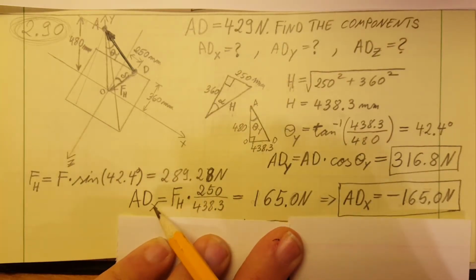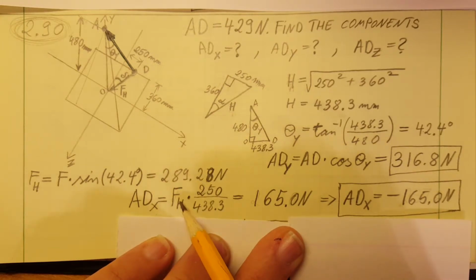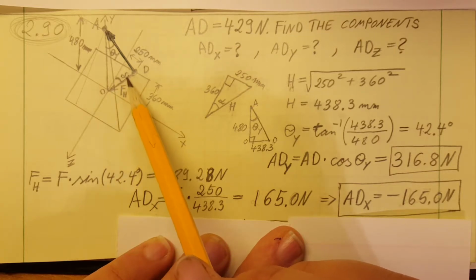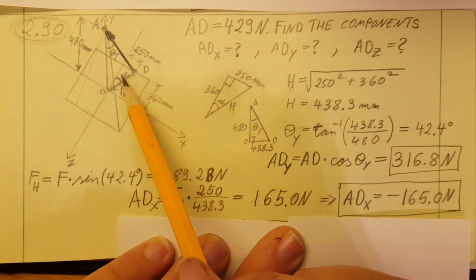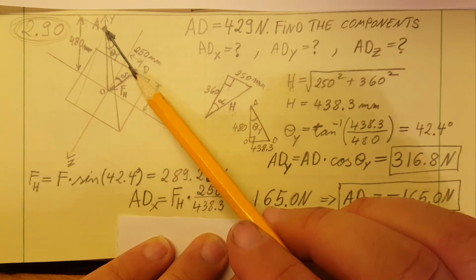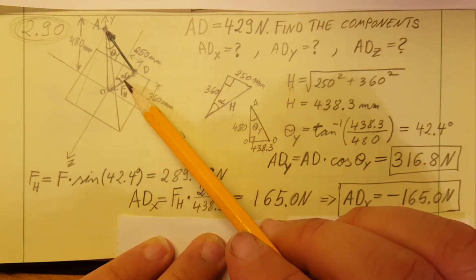First, let's find our X component. AD of X will be equal to FH times the, instead of calculating alpha here, we're gonna use our ratios. 250 over 438, which is the opposite over the hypotenuse, and that one is sine.